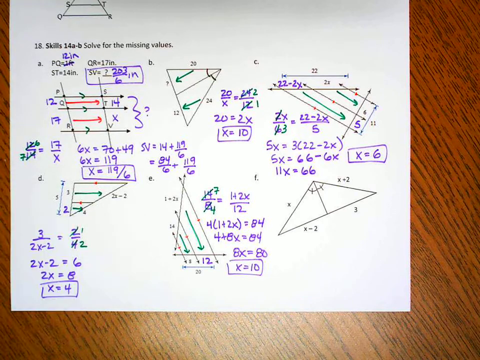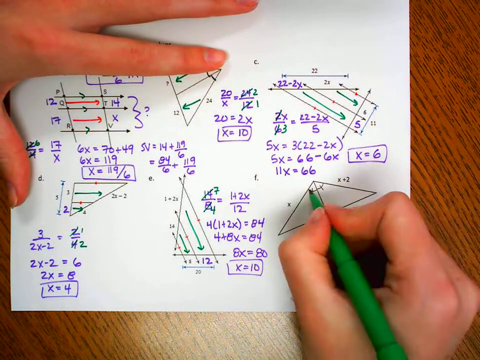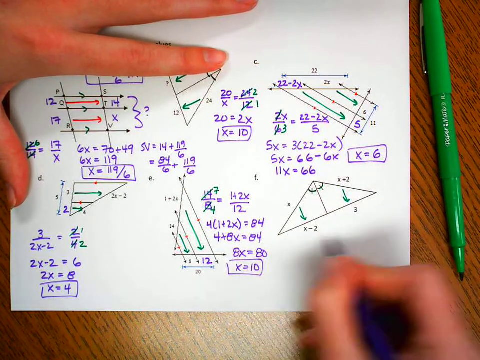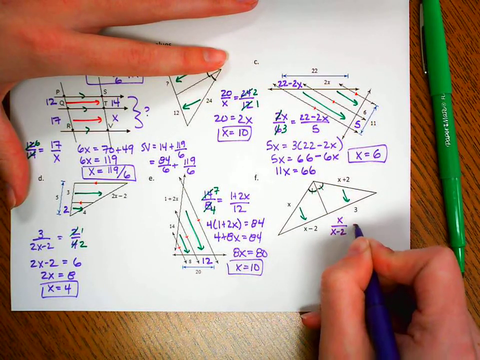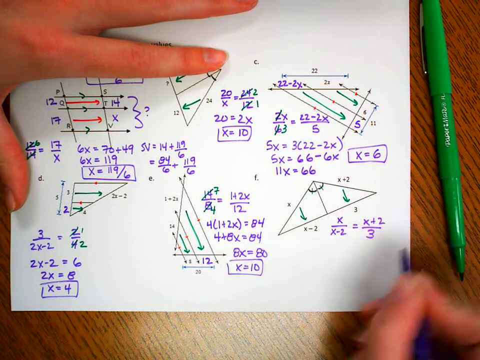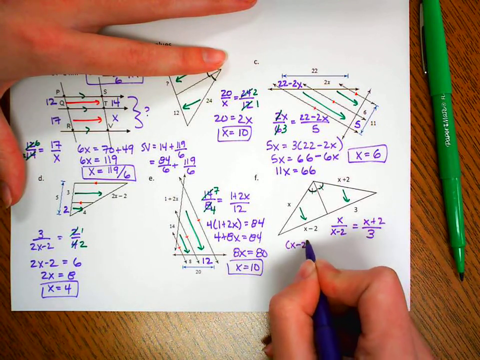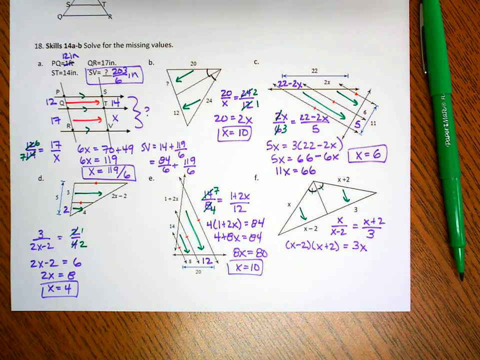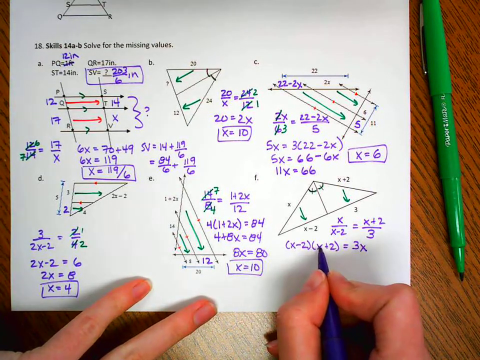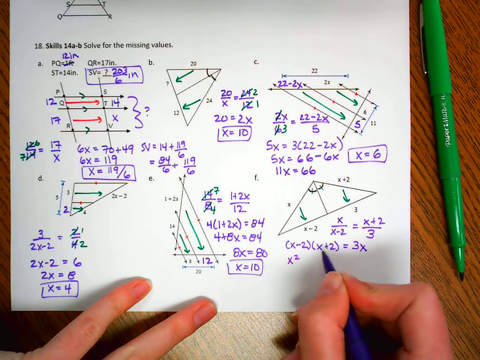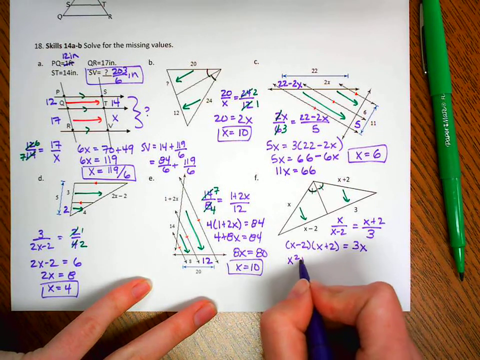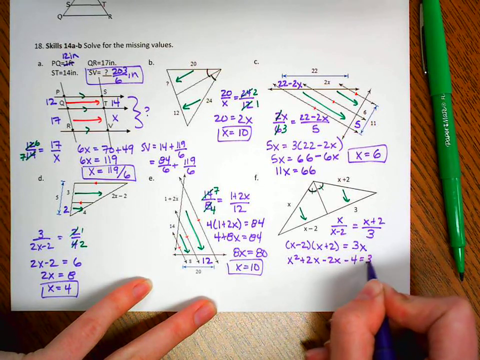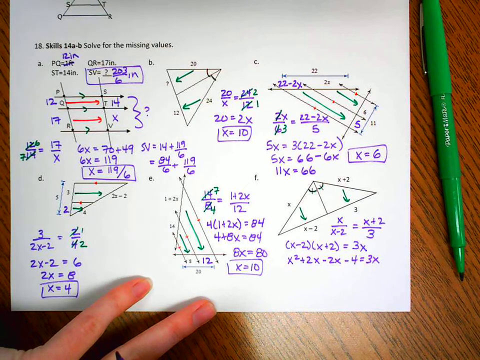Okay, here's my last one. I have a bisected angle. So this over this is the same as this over this. Okay, when I cross multiply, I'm going to have to FOIL. So first is going to be x times x. That's going to give me x squared. O for outer, x times 2. Inner. Last. To solve this, I am going to have to get everything on one side.